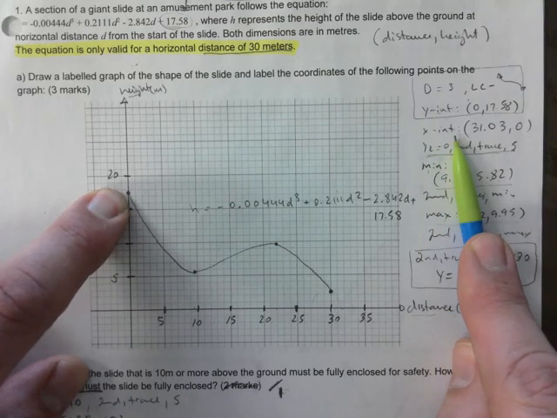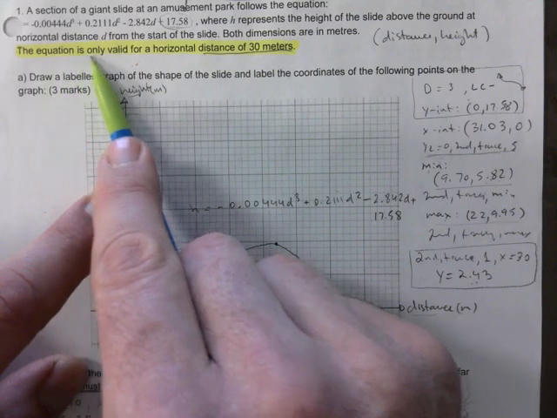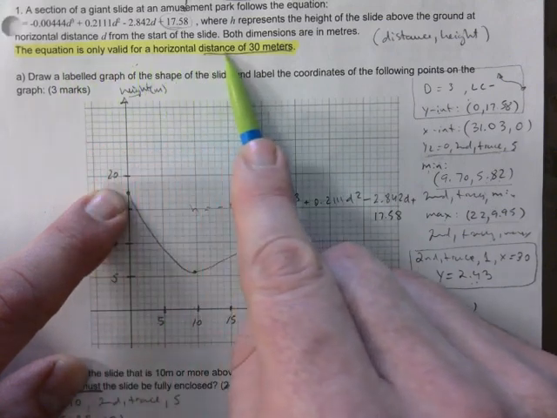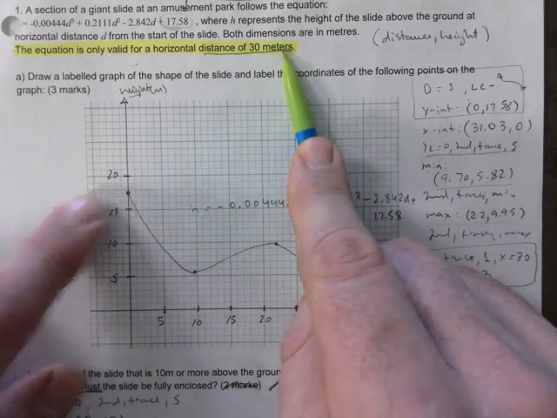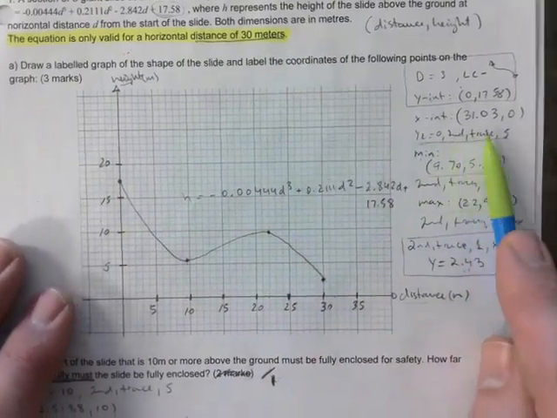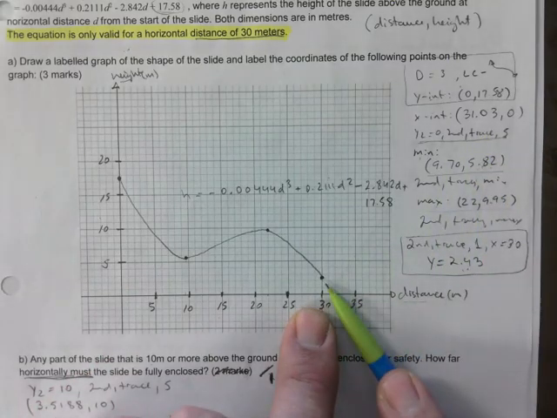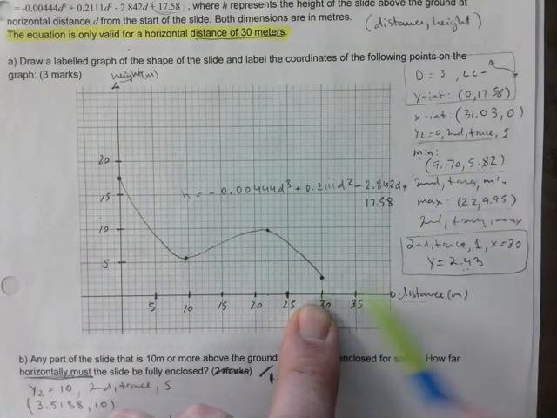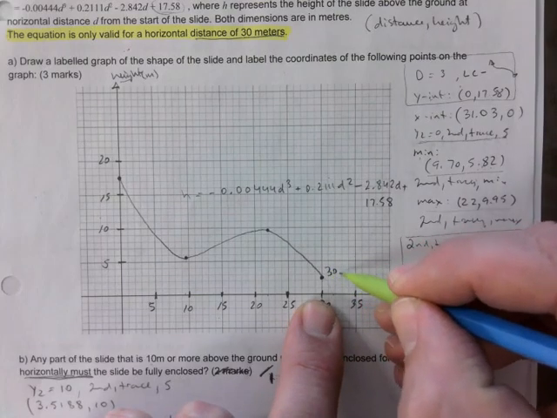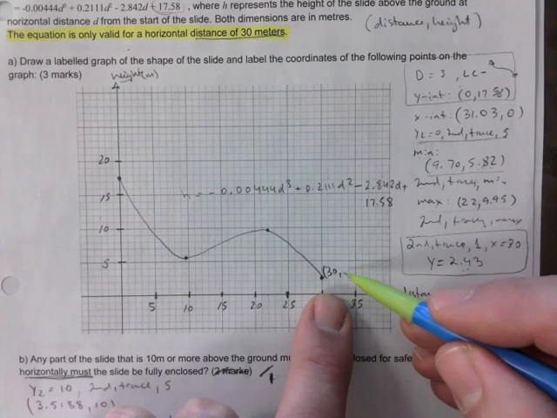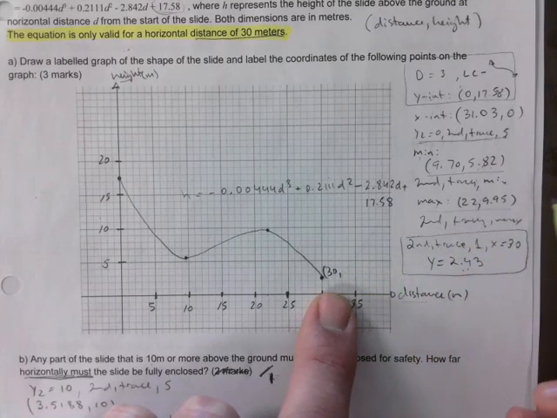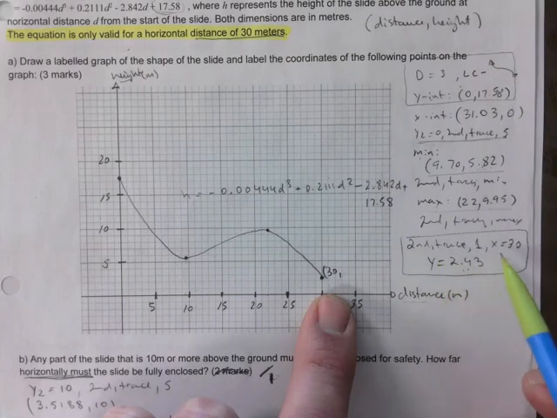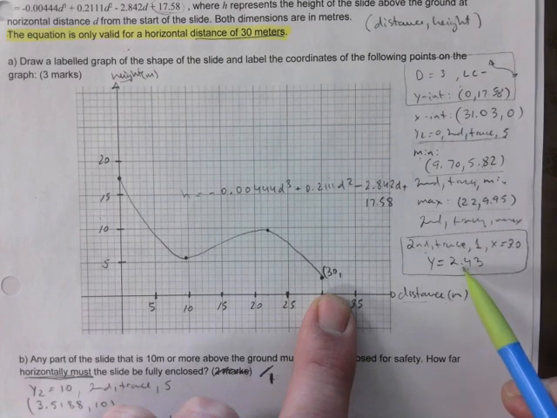It says only the first 30 meters, correct? Watch this. The equation is only valid for a horizontal distance of 30 meters. So I found the x-intercept, but it actually doesn't make it into the graph, okay? Because it stops here at 30. So it begs the question, what is the y value at that point? So I did the work here. Second trace, 1, the value is 30 and the height is 2.43.